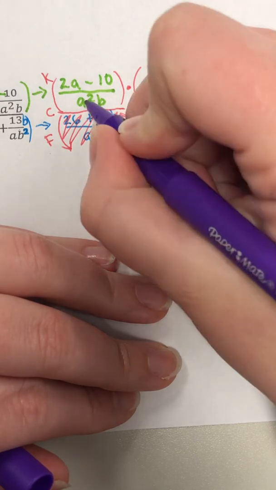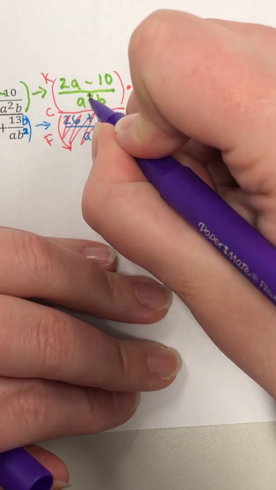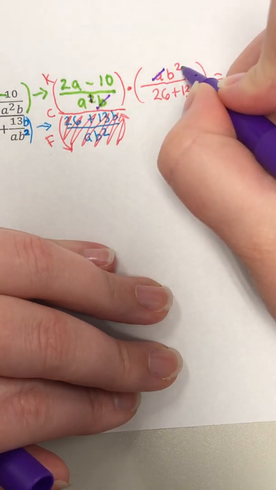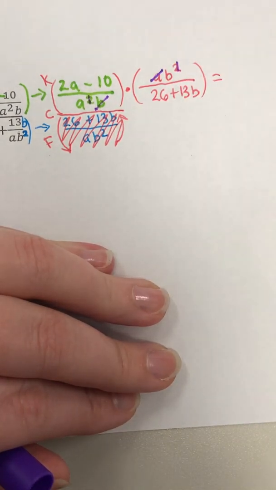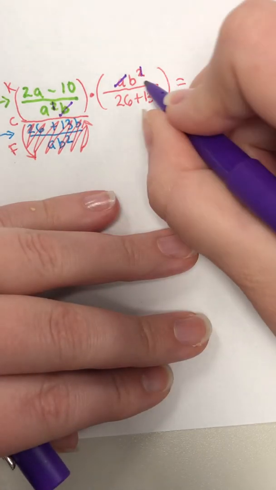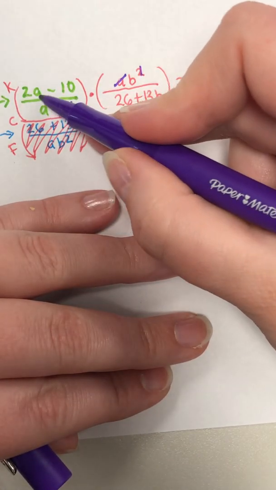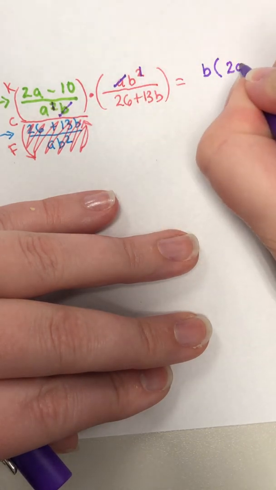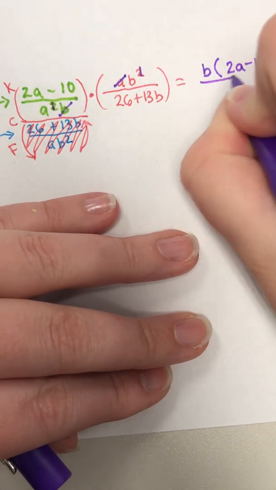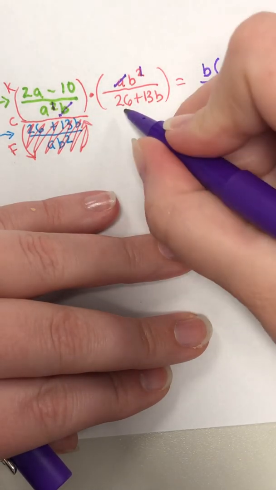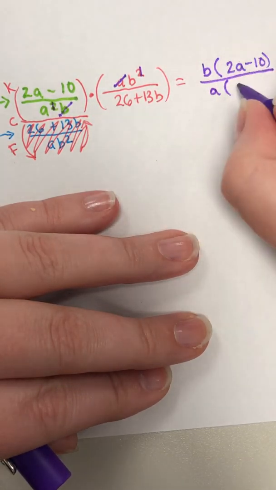So I'm going to cross out one of these a's. The 2 becomes a 1. I'm going to cross out a b. The 2 on the upper b becomes a 1. So now I'm left with a leftover b times that 2a minus 10. In the denominator, I'm left with an a times 26 plus 13b.